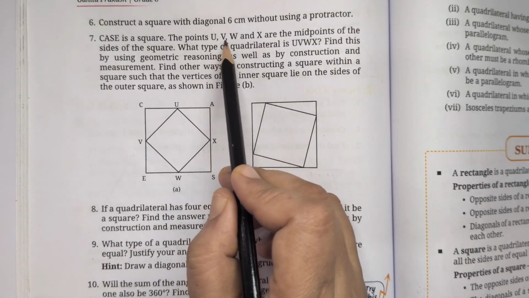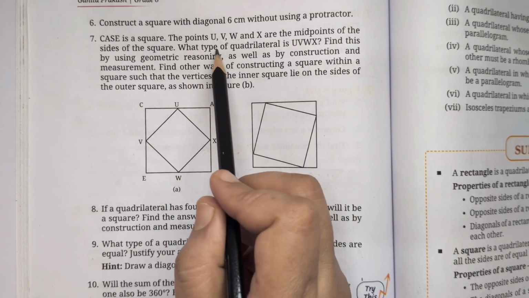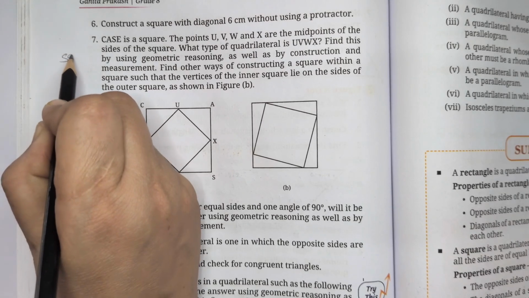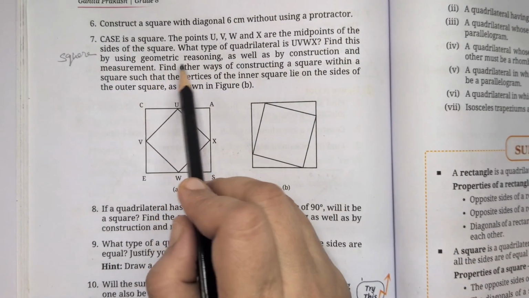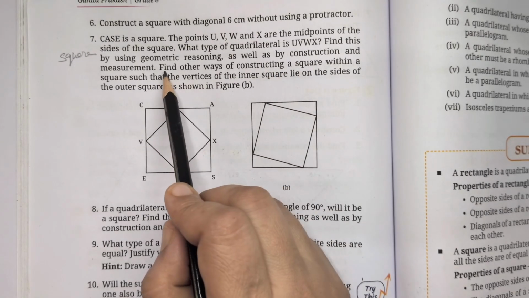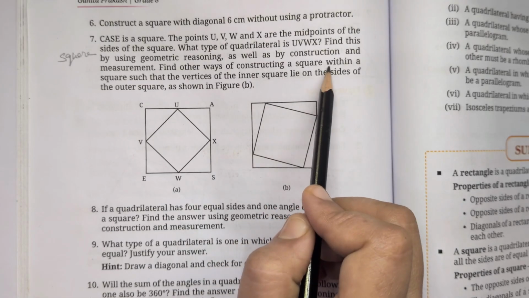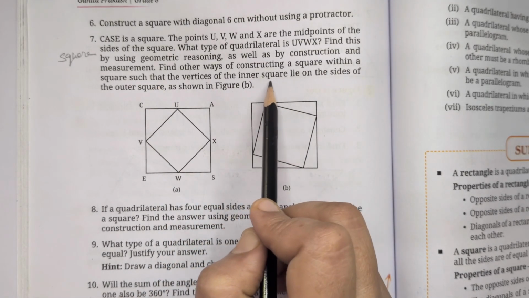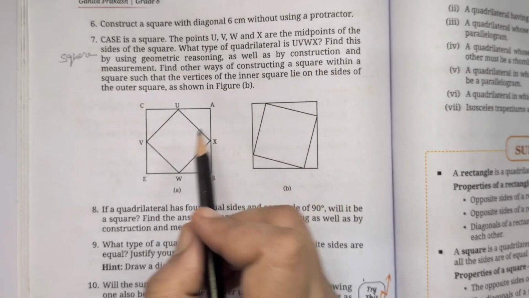The points U, V, W, X are the midpoints of the sides of the square. What type of quadrilateral is UVWX? That is also a square. Find this by using geometric reasoning as well as by construction and measurement. Find other ways of constructing a square within a square such that the vertices of the inner square lie on the sides of the other square, as shown in the figure.